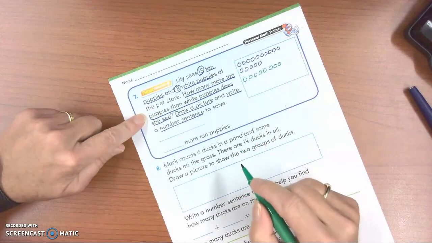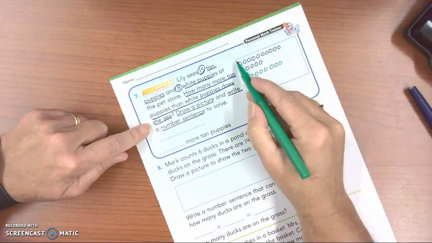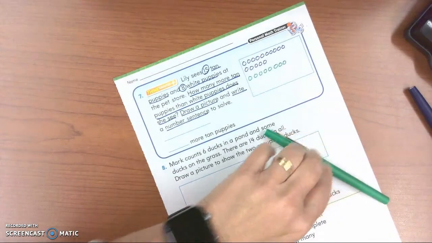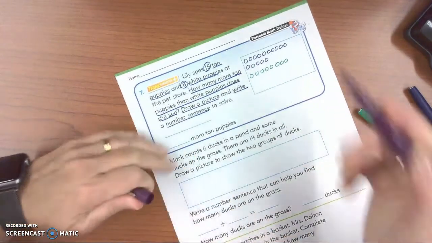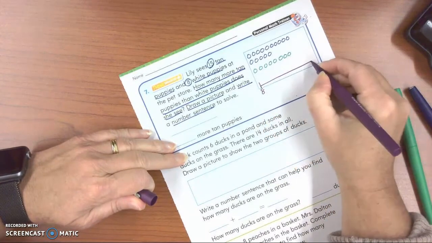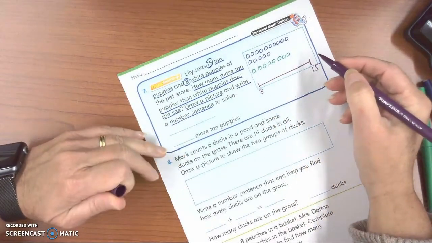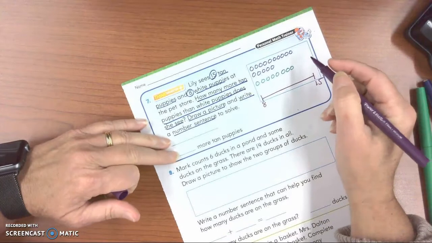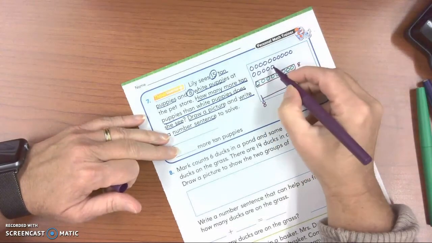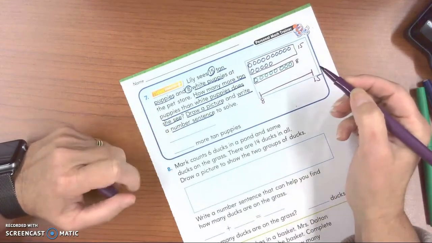So how many more tan puppies than white puppies? How many more of these than these? When we look at that problem, we could have made a number line and gotten from 8 to 15 and counted the steps up, or we can use the picture that we drew. Either one of these would be a fine model. So here I know that this represents a total of 8, and I know that this represents a total of 15.